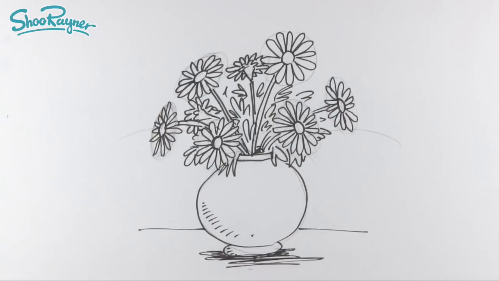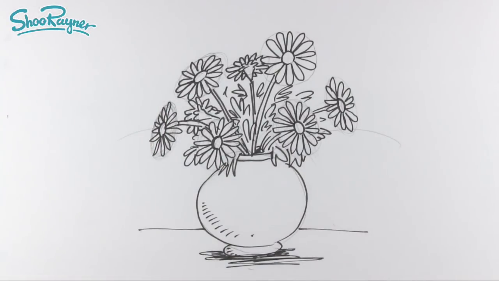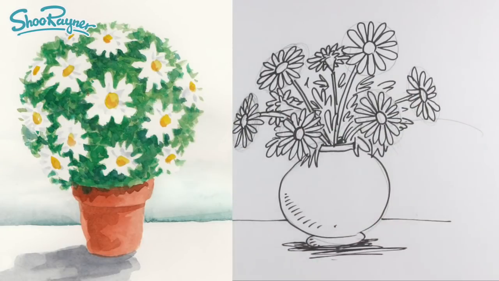And in the next video I'm going to show you how to do this, but all in watercolour in a much more subtle way. Perfect for Mother's Day. In the next video I'm going to be doing a much softer version of this for Mother's Day, as you would expect for a Mother's Day card.